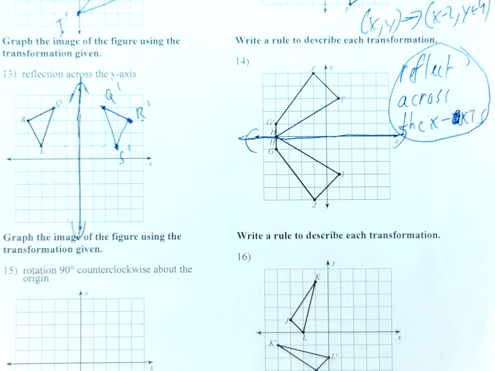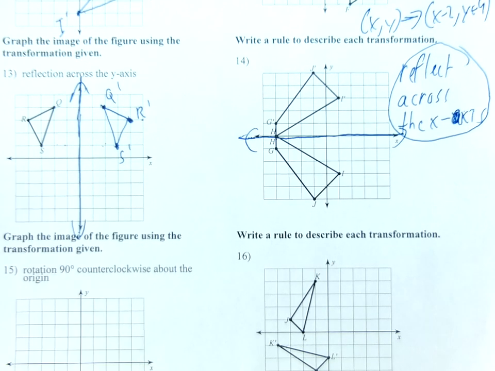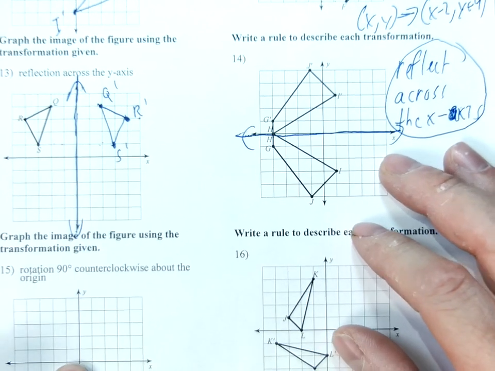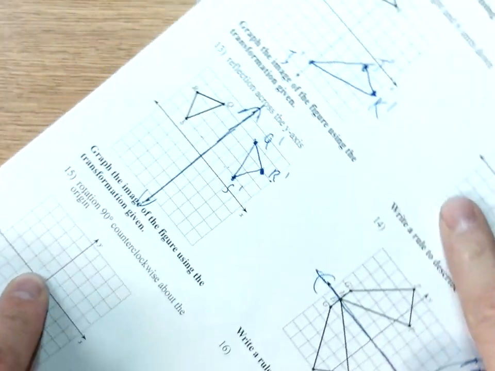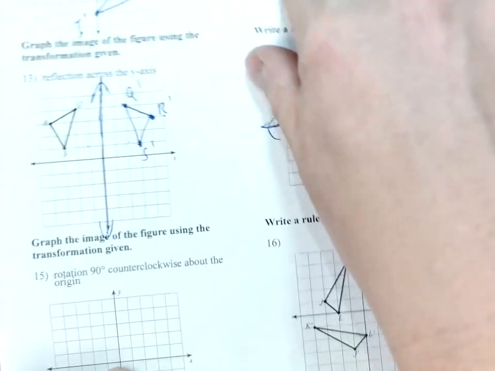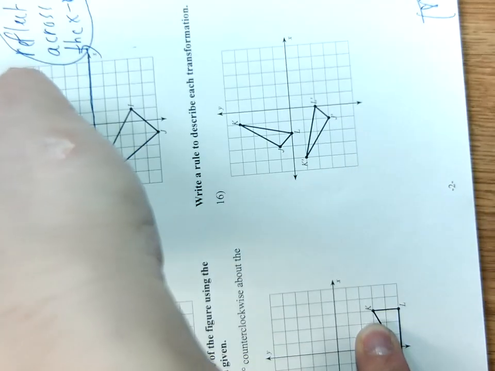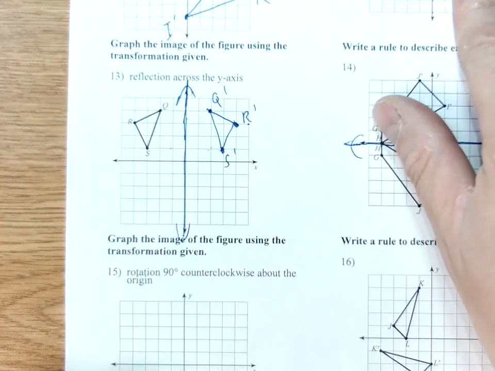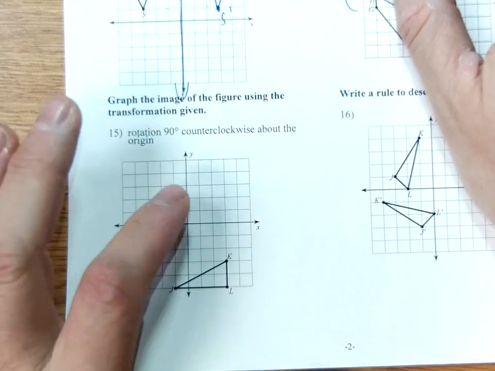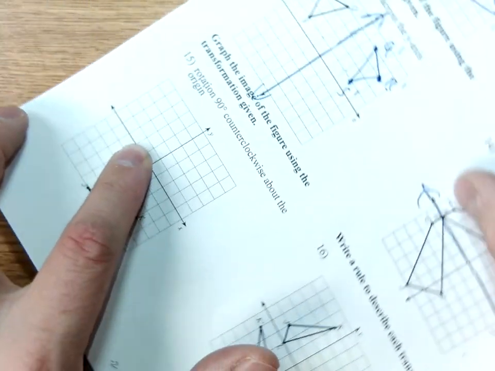Alright, 15, rotation 90 counterclockwise. So if we're going to rotate 90 counterclockwise, which way am I going? I'm going to turn the paper to the right. I'm going to turn the paper to the left. So which way is counterclockwise? That's the question here. So 90 counterclockwise is left. 90 clockwise would be right.